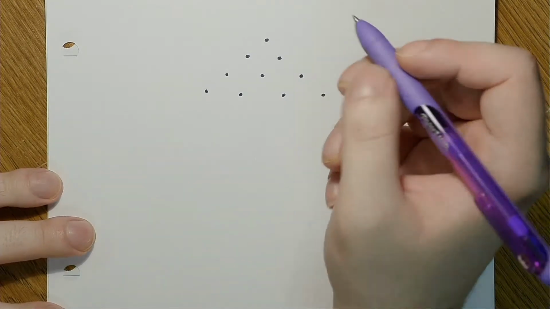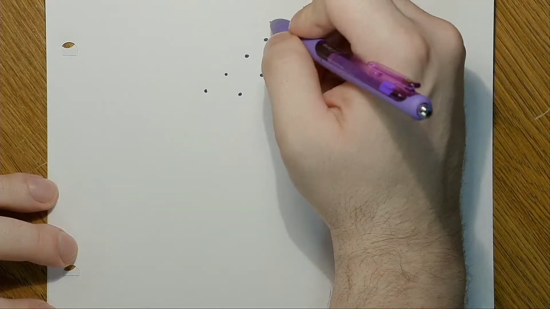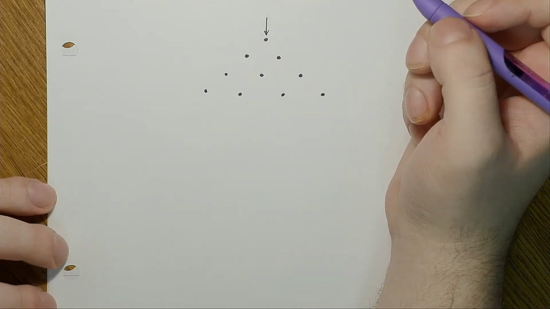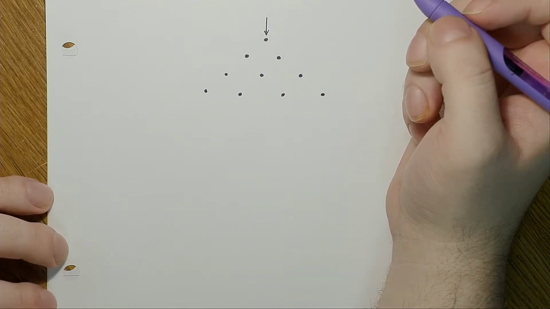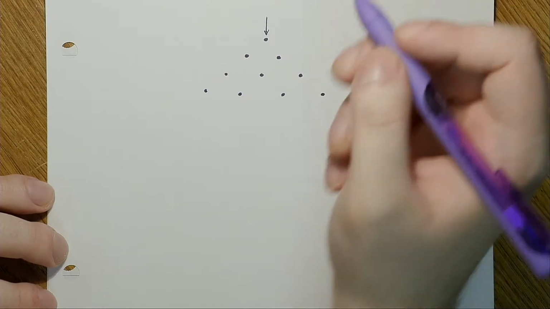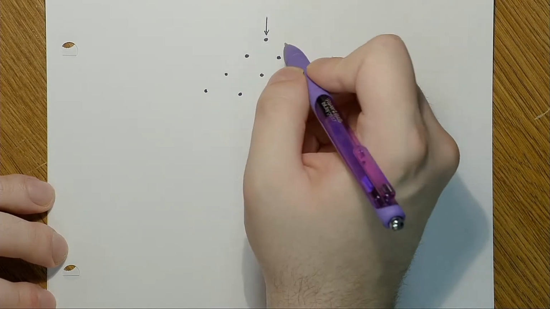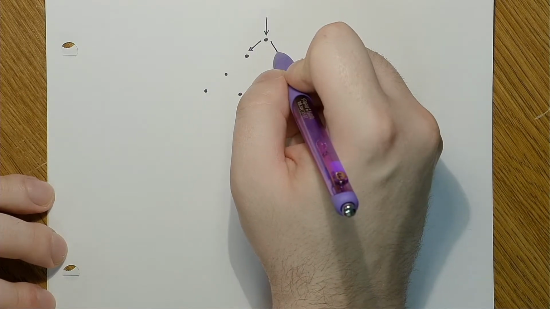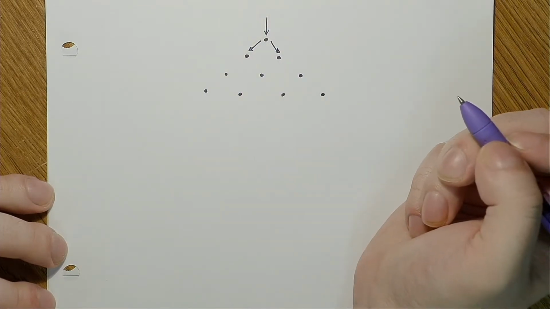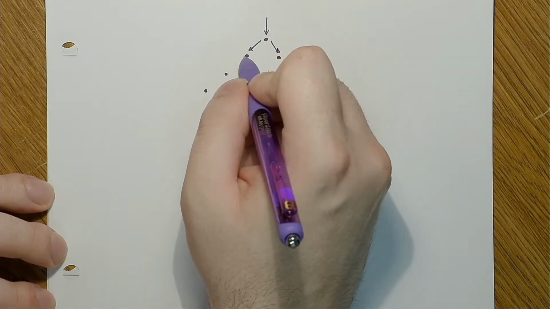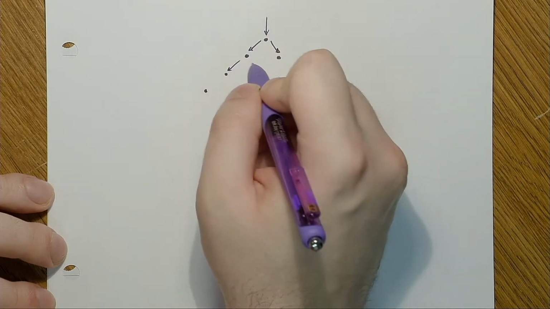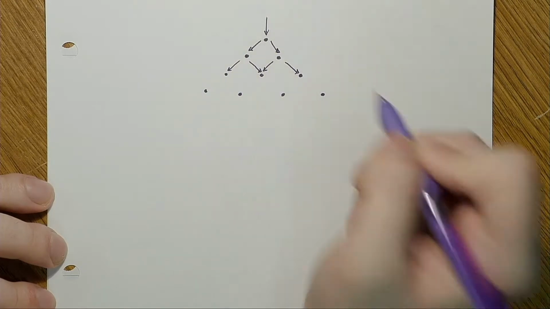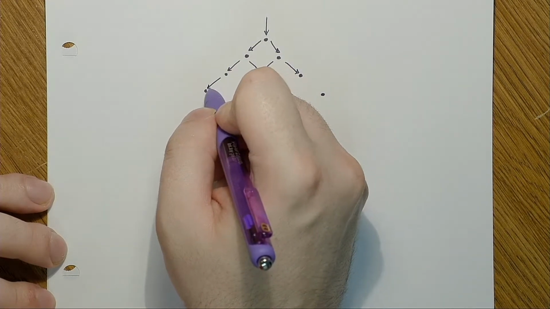Okay. So as we drop down, we'll assume that it goes with probability 1/2 that it either goes to the left or to the right. So it can fall down and go this way or this way. When it hits this one, it can either go left or right. It can go left or right here.